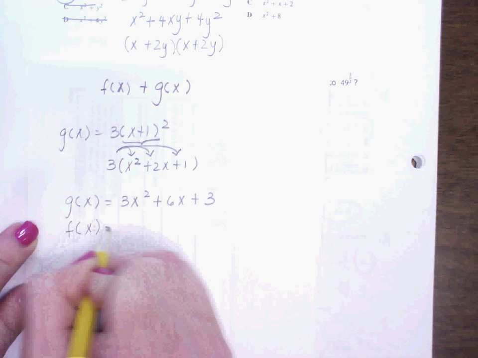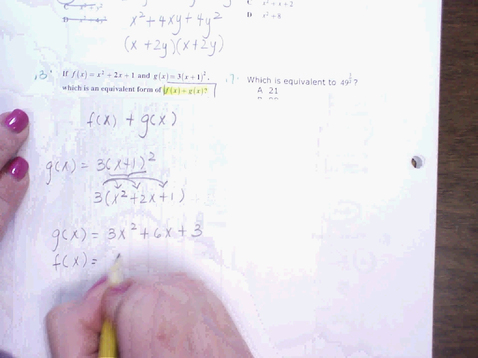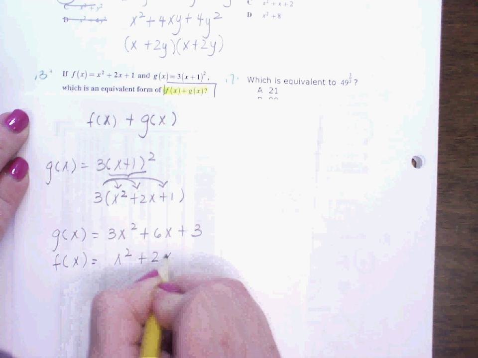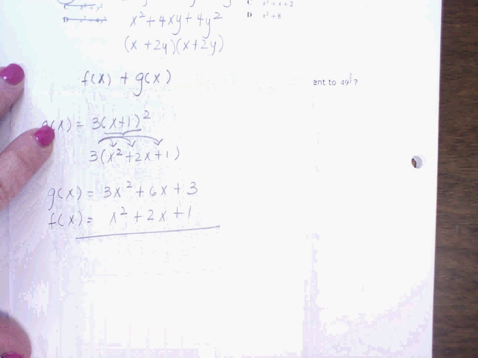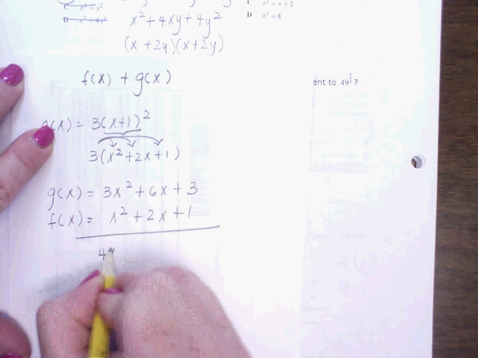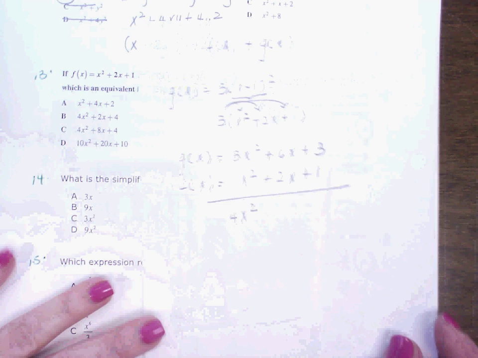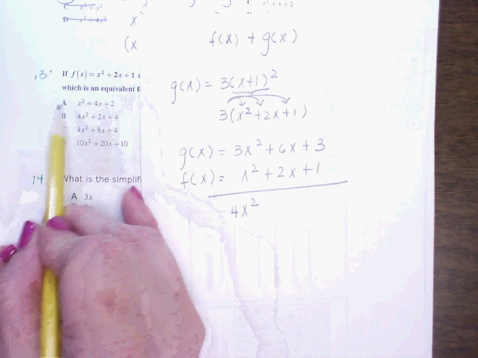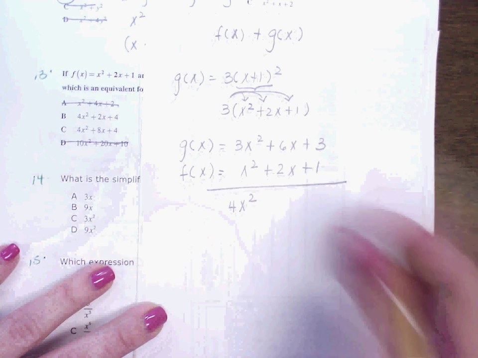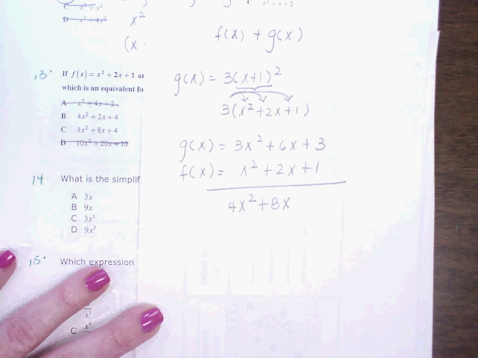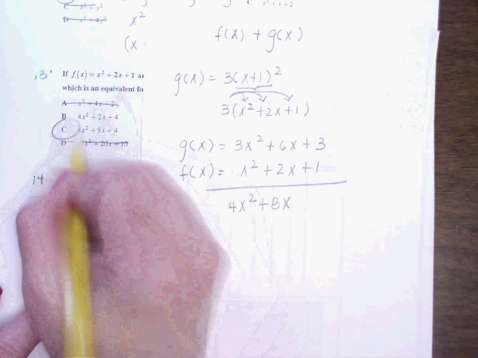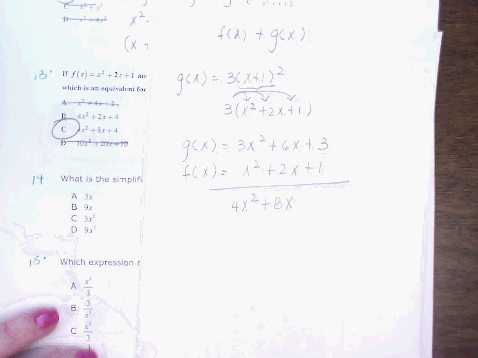What's f of x? X squared plus 2x plus 1. And what do I have to do now? Add them up. Very good. So this would be 4x squared. So I can eliminate which two? A and D. 8x. And I don't have to finish because I already know my answer. Letter C. There you go. Okay?